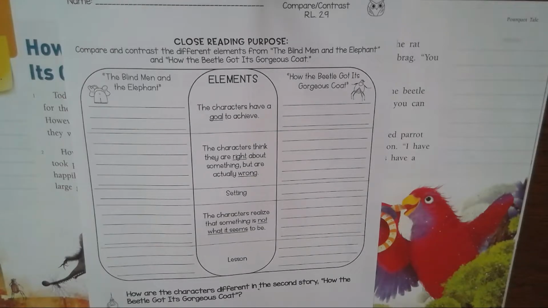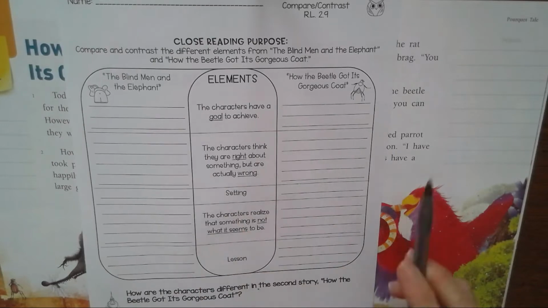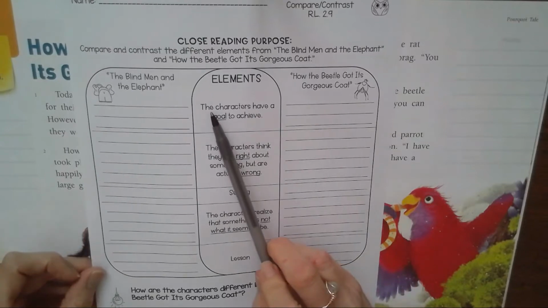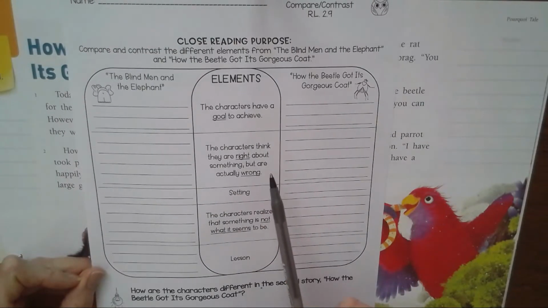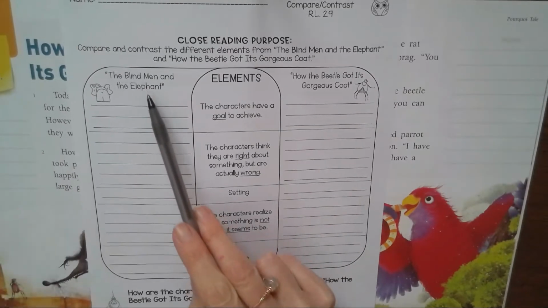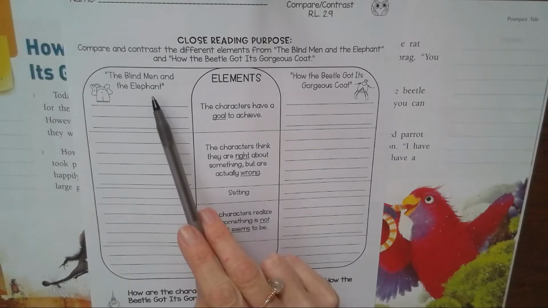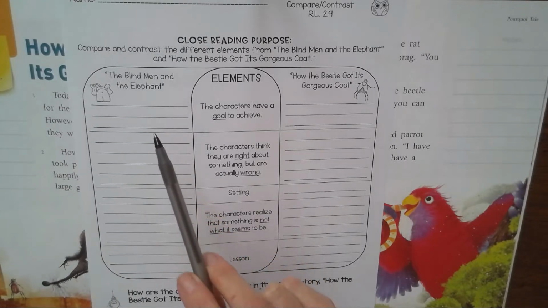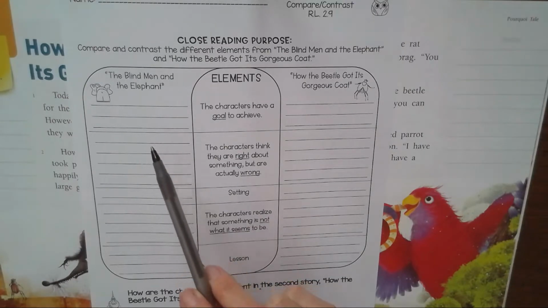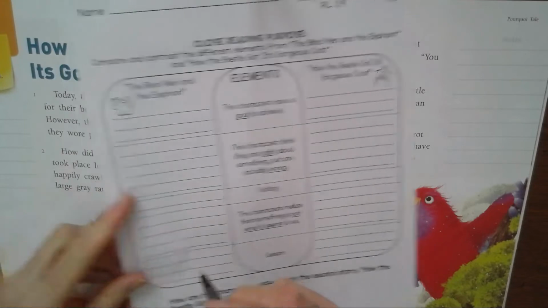Now, this graphic organizer helps us out a little bit and gives us an idea to think of what we could add to either side. So one element that was the same in both stories is that the characters have a goal to achieve. So let's ask ourselves, what was the goal of the blind men in the story? Think back. What all did they want to learn about? Right, they wanted to learn about an elephant.